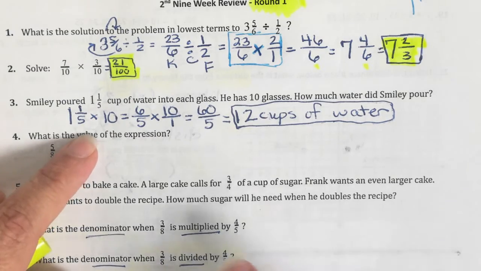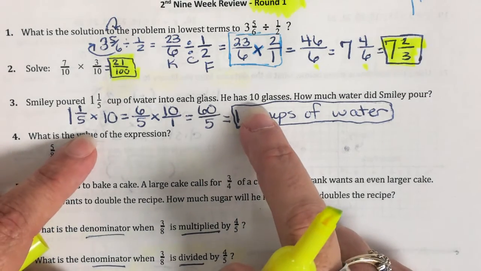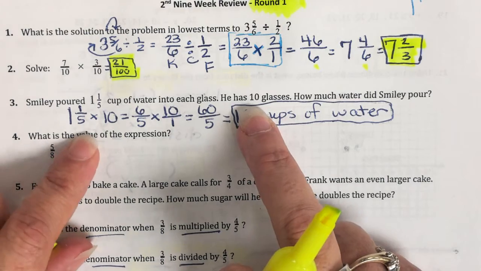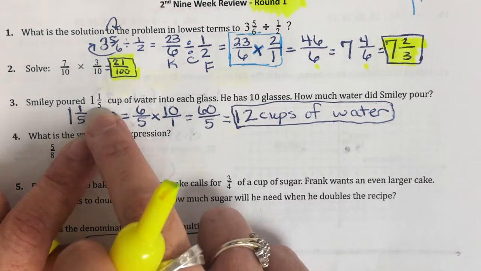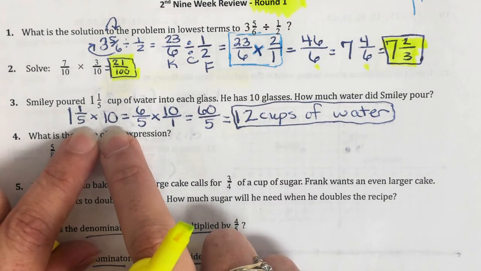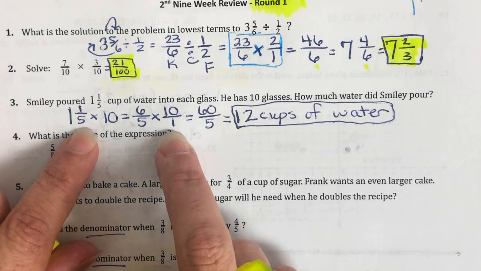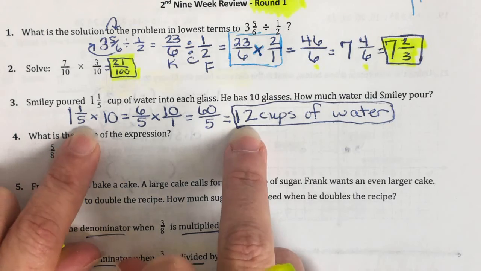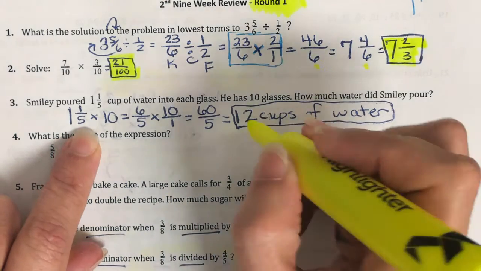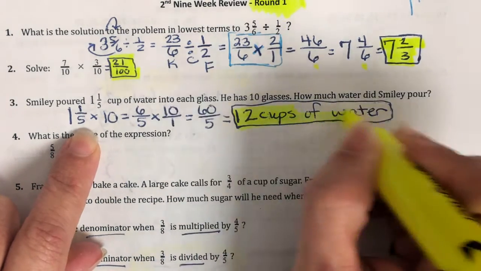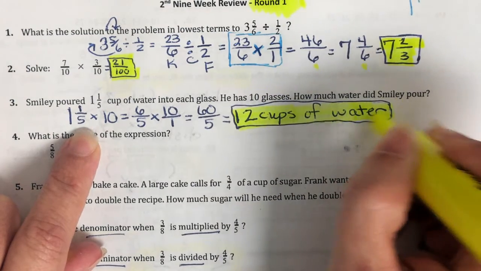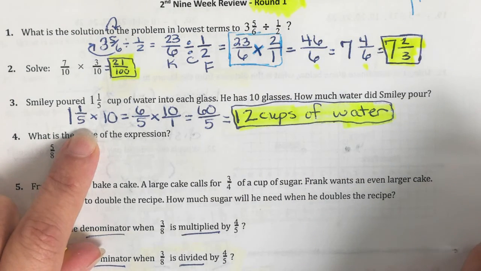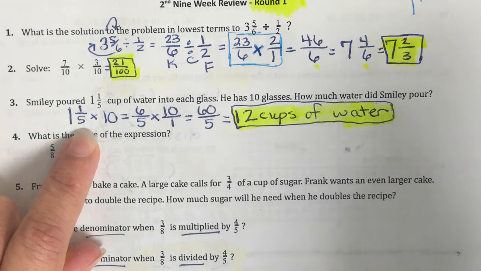Number 3. Okay, we talked about if there's 10 of them, that's a lot of them. So instead of adding it 10 times, we're going to multiply by 10. Know if it's a whole number, sling it over a 1. 60 divided by 5 is a whole number of 12 cups of water. I would find it. It was a grade before you walked in. If you need a spare copy to be writing these answers down, I would go get one.